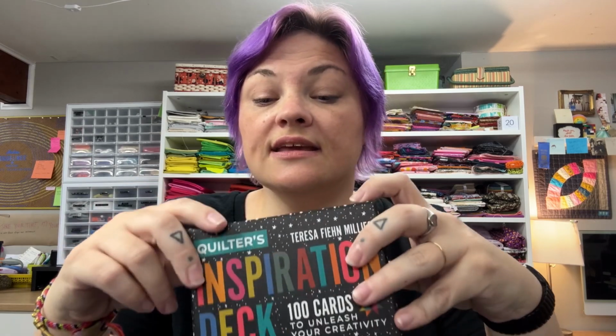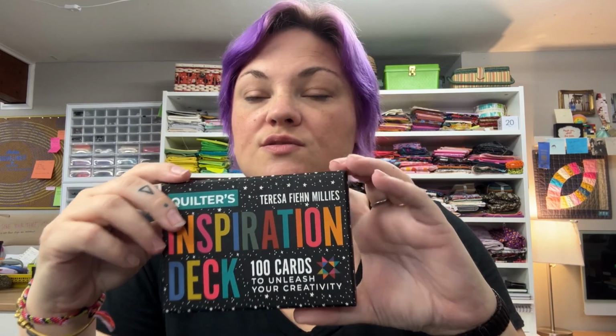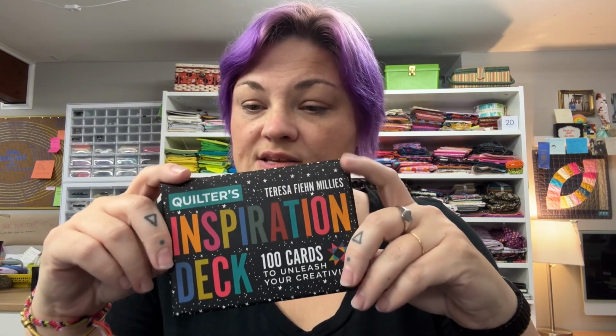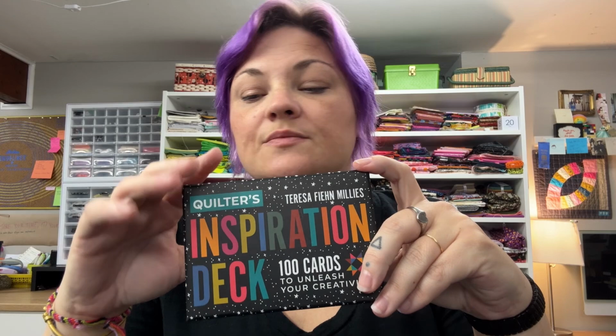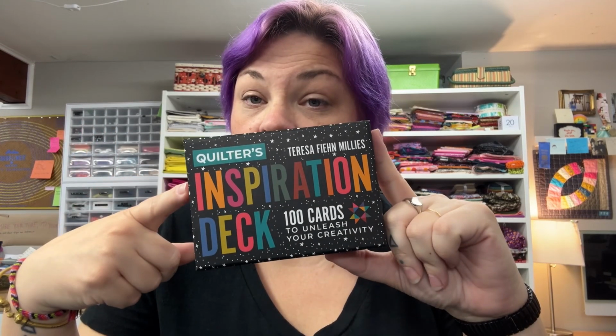You can use it in a guild or group to make a community quilt or project together. Use it as a daily mindfulness practice. Use it to expand your skill sets, or just simply to pick a color or a shape to get started. Because it's so open-ended, you can use them in any way you can think of. In the 100 cards, the possibilities are endless. Let me show you what they look like.